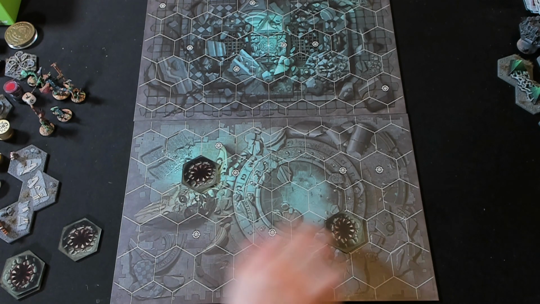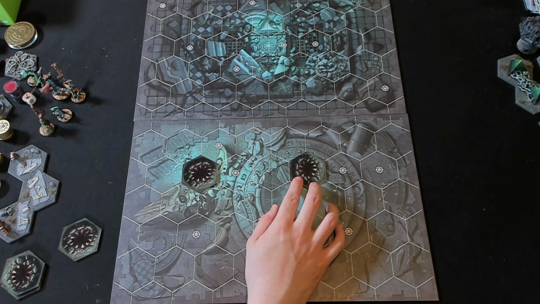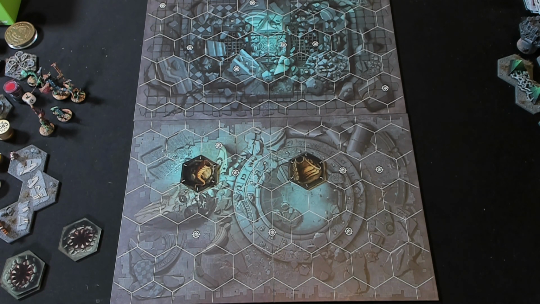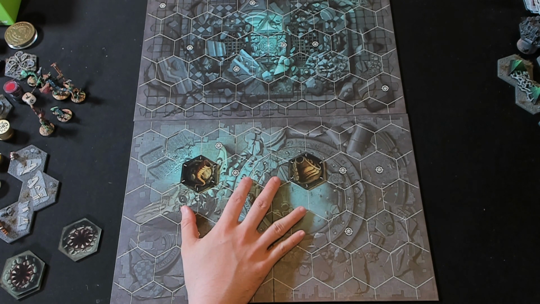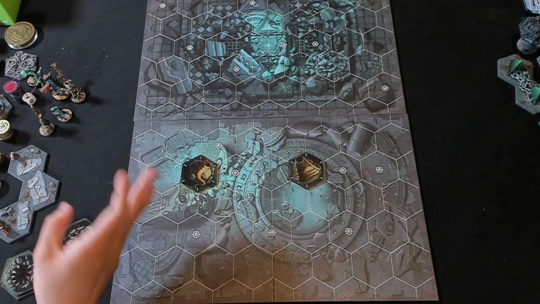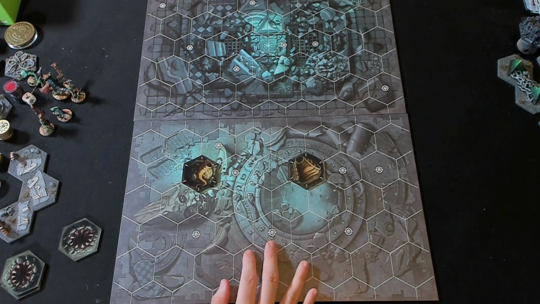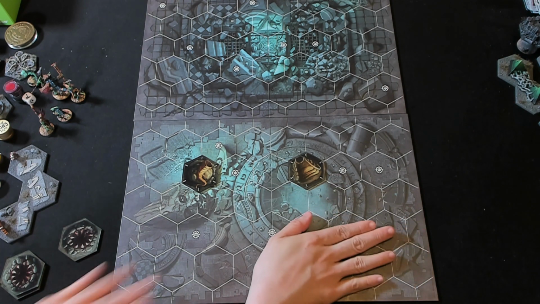So if you place your feature tokens closer to the objectives, it may make it easier for the opponent, but you can actually corral the fighting into here. Especially if they've put all their objectives at the back of the board, you could put them quite close, and then this part of the board can be ignored.